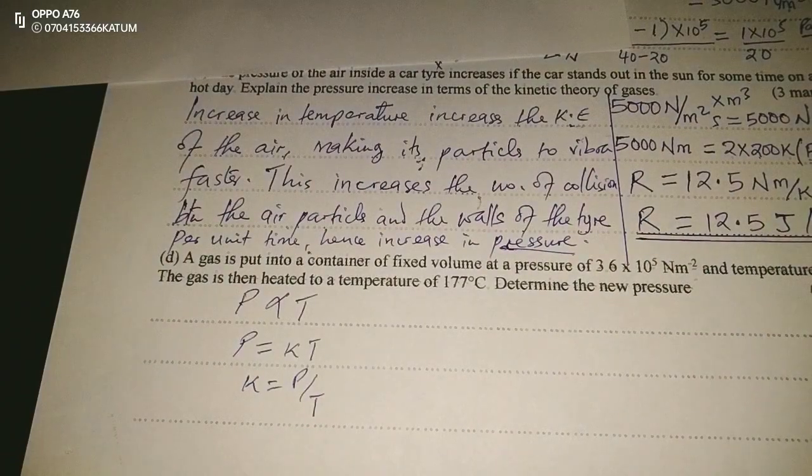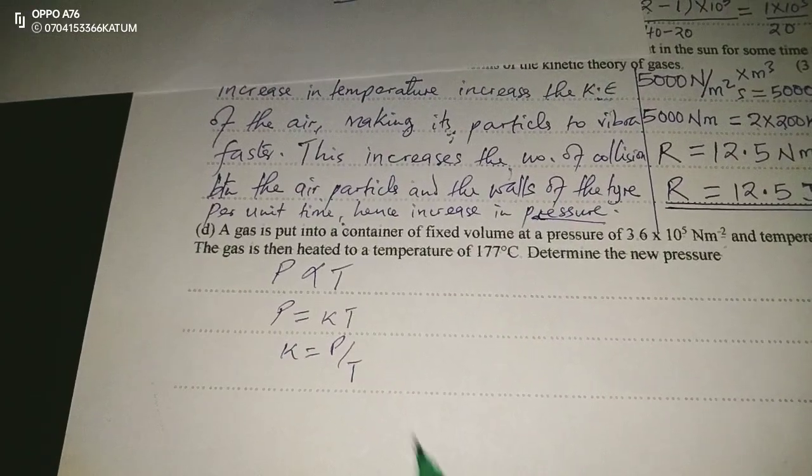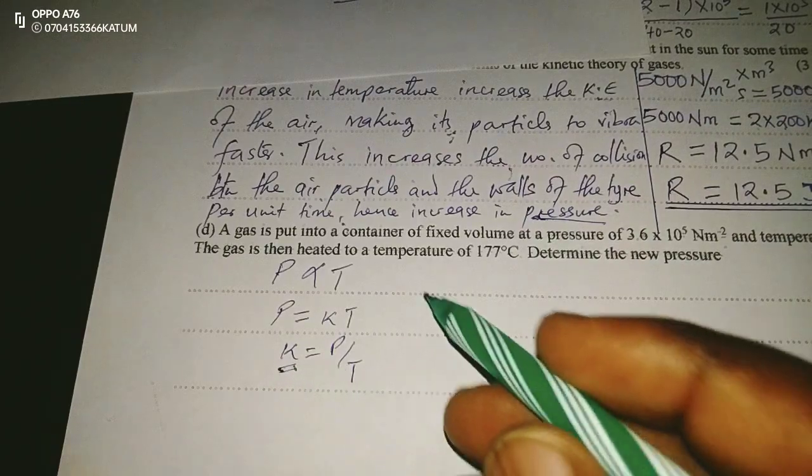And if the pressure is taken to a new temperature, we will also have a new pressure. And if another variation is done, we will still have a new pressure and a corresponding new temperature. But we should know that for such a case, the constant remains the same. And that's why we resolve that.